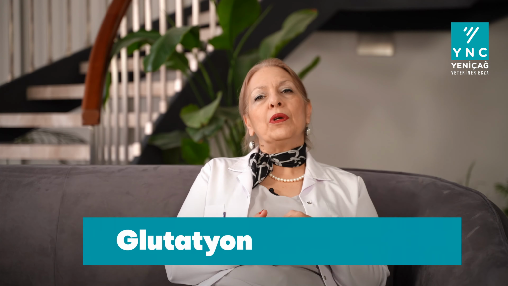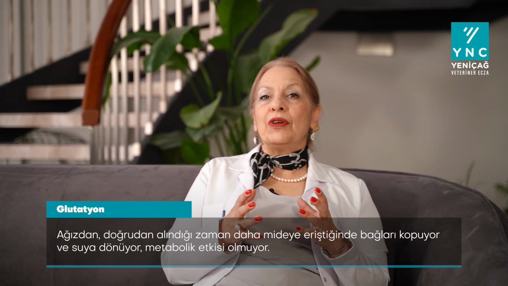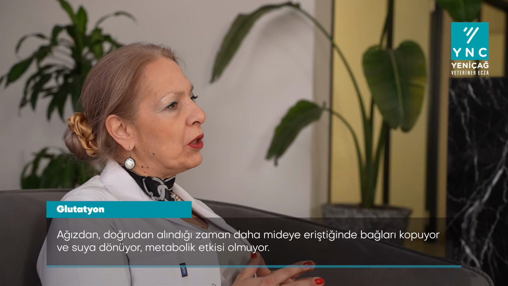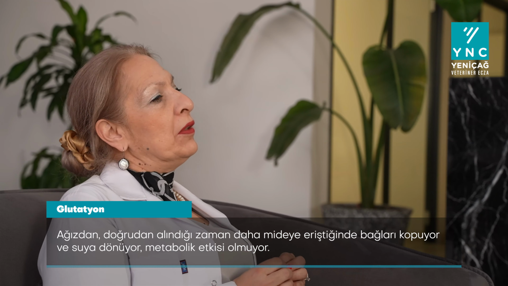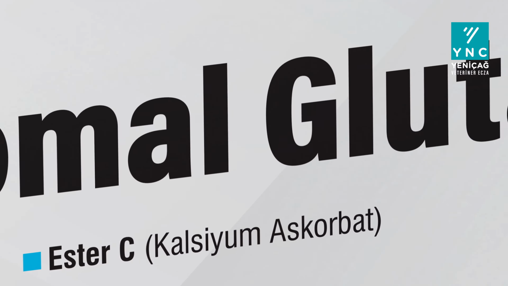Glutathione is a powerful molecule, but at the same time it's a delicate one. When taken orally, its bonds break down as soon as it reaches the stomach and it turns into water. When taken directly by mouth, it has no metabolic effect at all. That's why it's used in a liposomal form. In other words, liposomalization, which is the core drug delivery technology of our R&D laboratory.